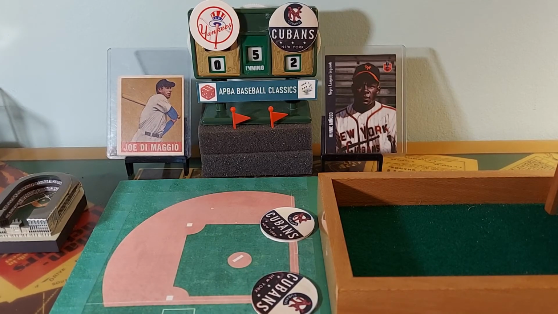But Fernando Diaz is going to go try to avoid that double play. He goes and he's safe. Stolen base for Fernando Diaz. Scoring position now for Minnie Minoso.